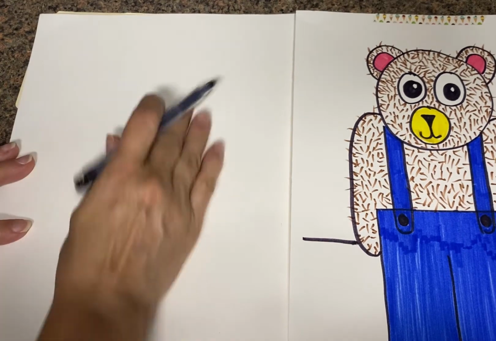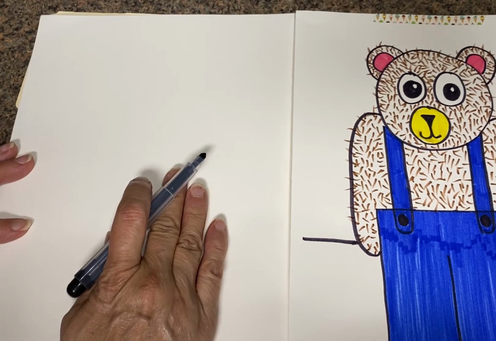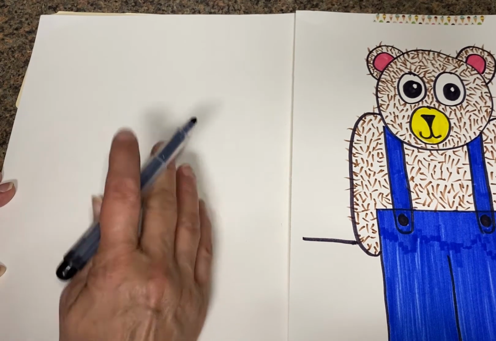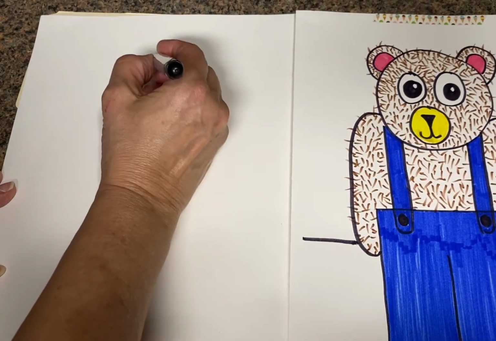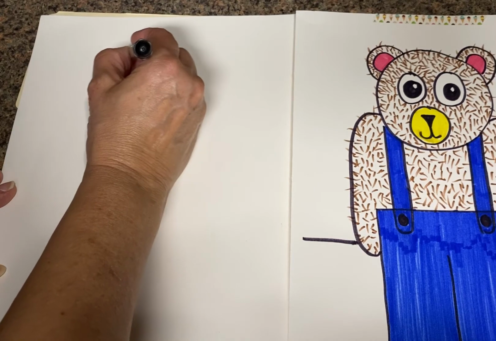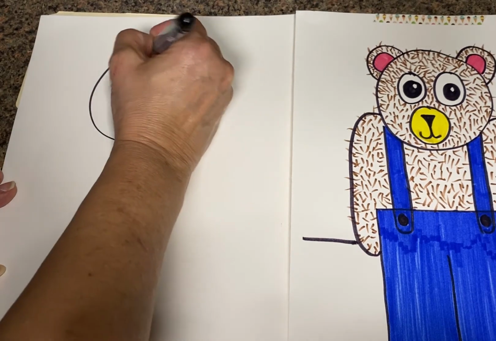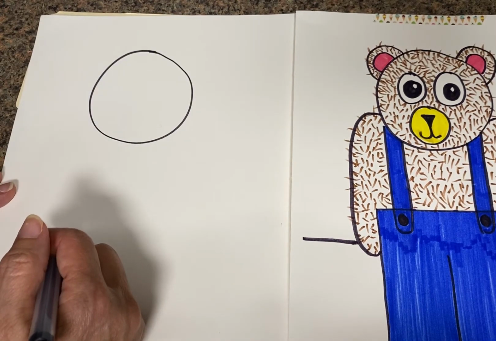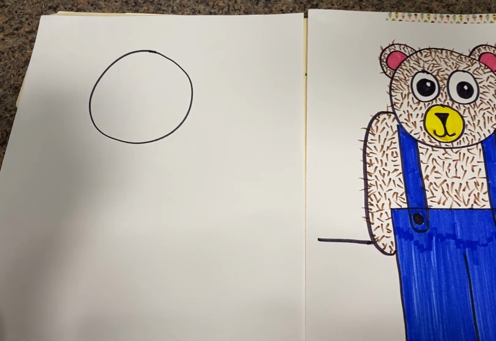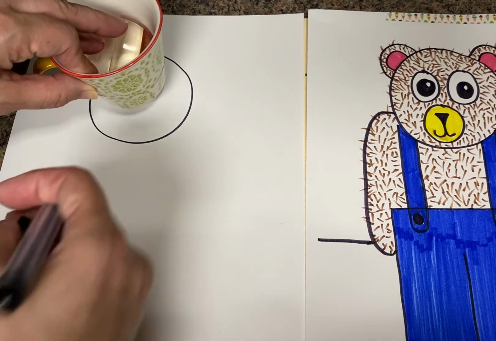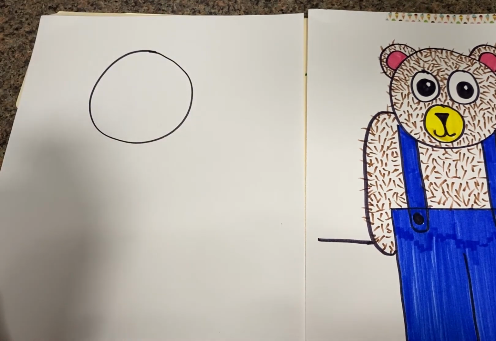All right, so on here, notice a number of different things. The first thing is the shape of a circle. You can do it a number of different ways. You can just draw a circle like I have done, or you can get a cup or something, put it down and trace around it. Either one of those works really well. So if you can't do a circle, just go and get a cup or something to trace.